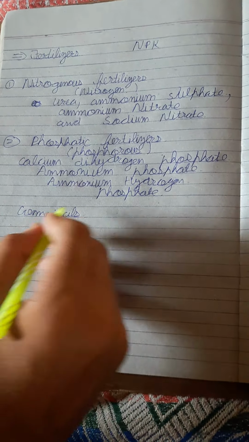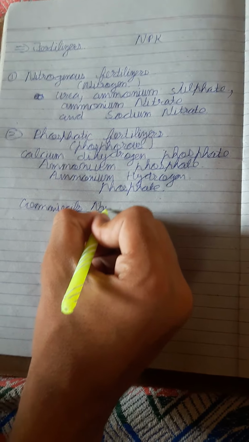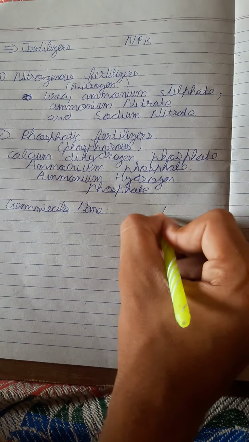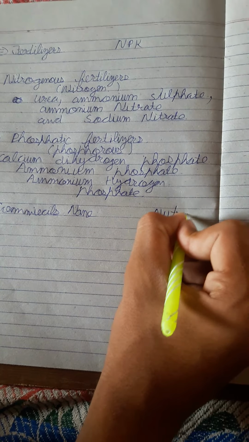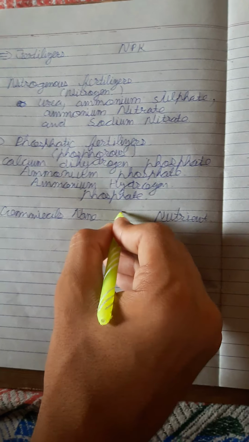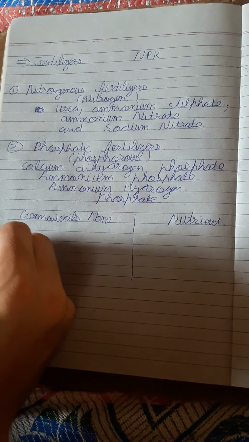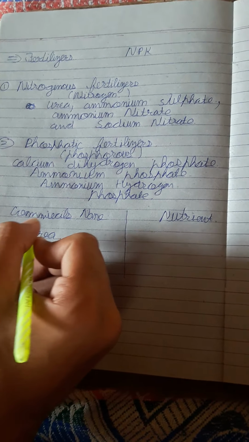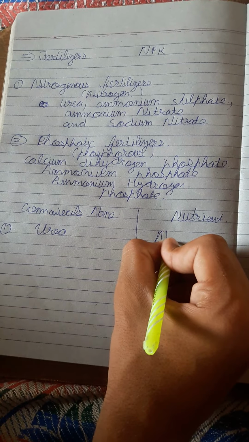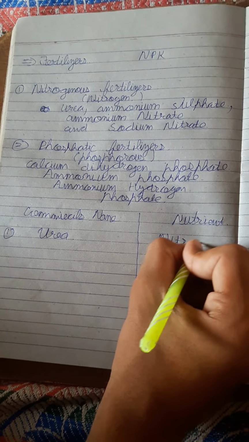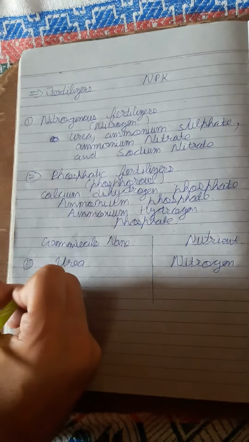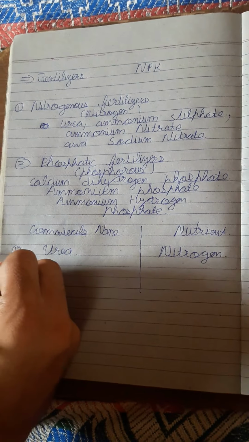Now we are going to learn about some more fertilizers, their commercial name, and the mineral nutrient they contain, which is helpful for the plants. So first is the urea. Urea is the most commonly used fertilizer in our daily life. It is normally rich in nitrogen. So urea is used for plants like groundnut, because groundnuts need a lot of water.